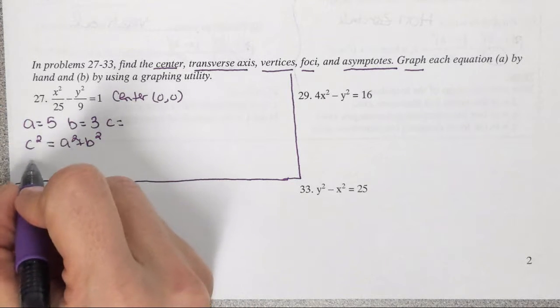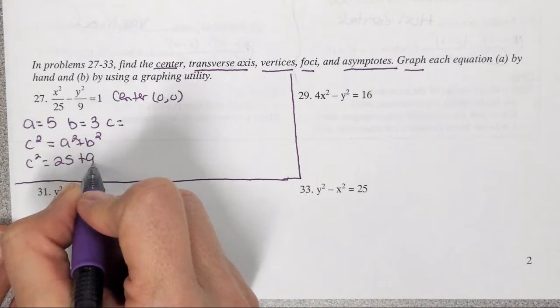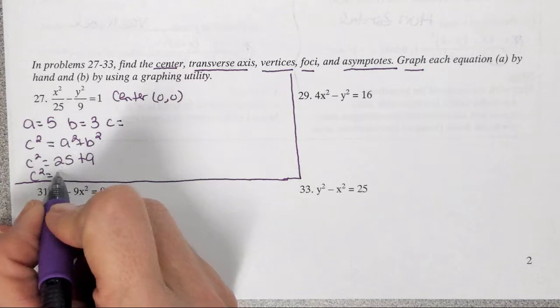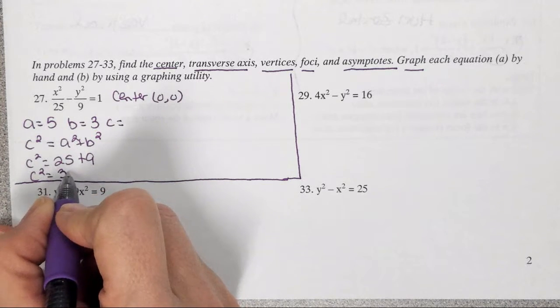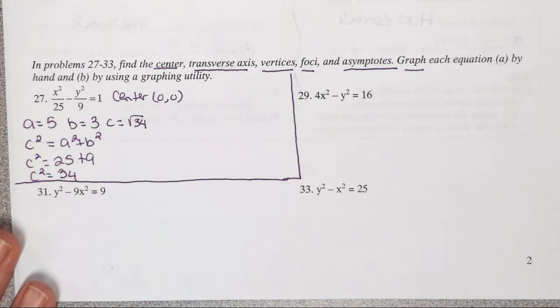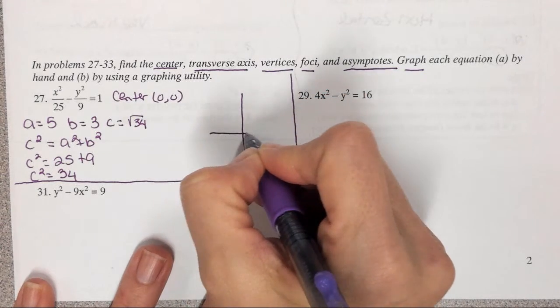So I already know a squared. It's 25. I know b squared is 9. So c squared, what's 25 plus 9? 34. So c is going to be the square root of 34. I'm going to go ahead and start my graph now that I have my center and my ABCs.